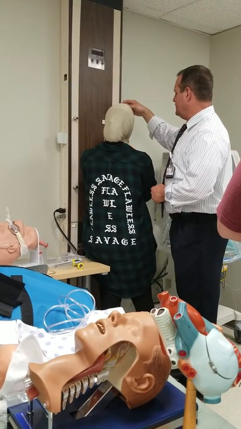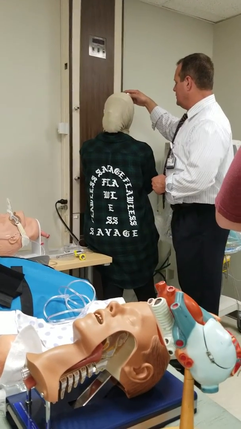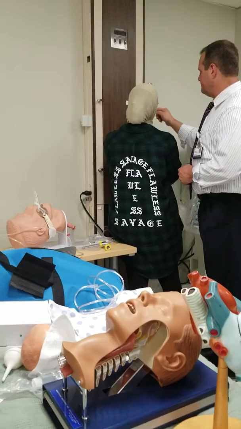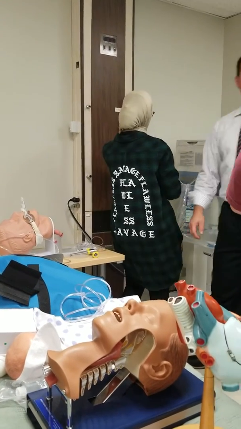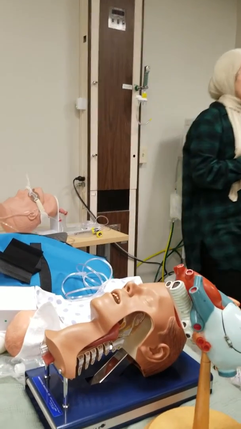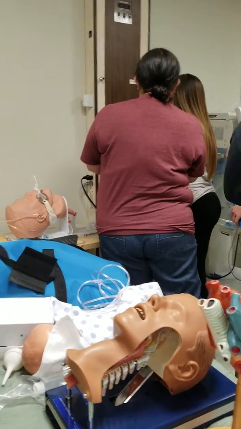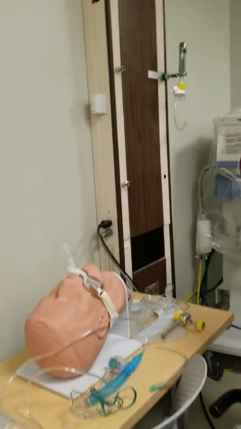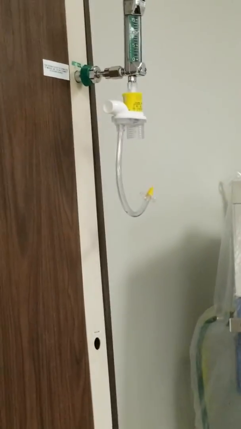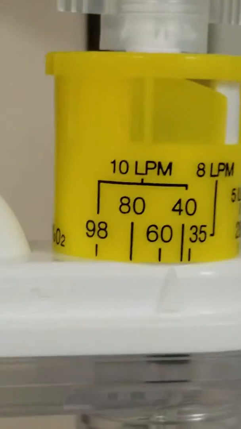And then I'm going to turn it to white. All right, so everybody go up there and see how that is 50% being delivered to the patient. Can you see? And so what I would want to make sure that you understand is the flow meter that it's in, as well as the air entrainment device. Right?